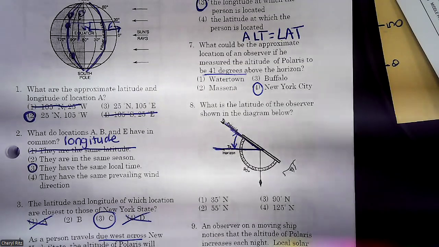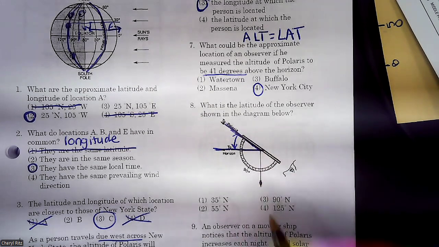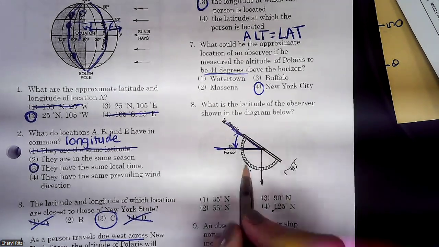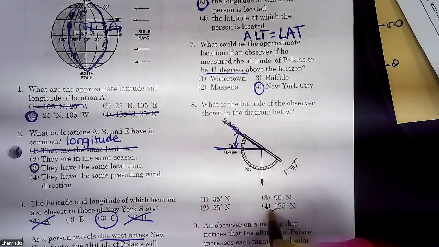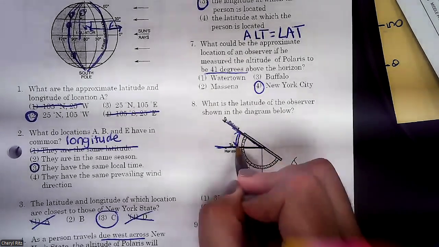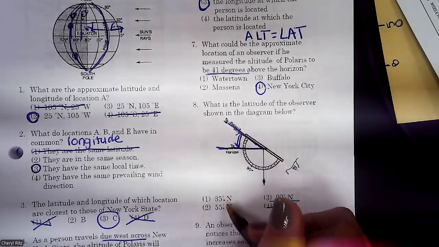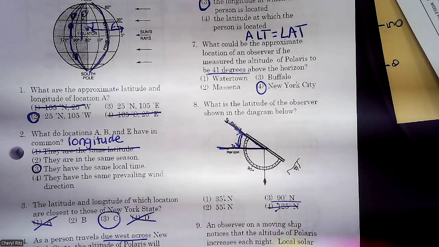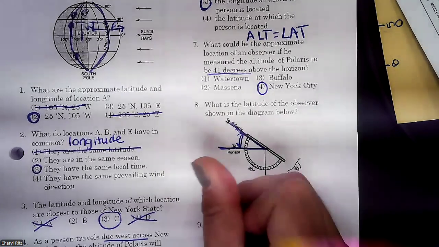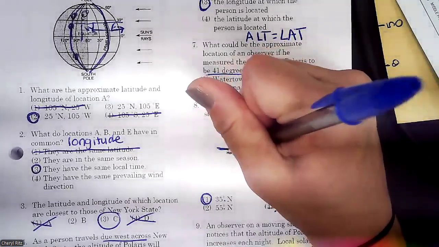Two ways you could do it. You could either use the measurements that are on it, or is it a 125 angle? No. Is it a 90 angle? This guy right here, not even close. Is it a little bit smaller or a little bit bigger than halfway between 0 and 90? It is a little bit smaller. Or you could have counted 10, 20, 35.